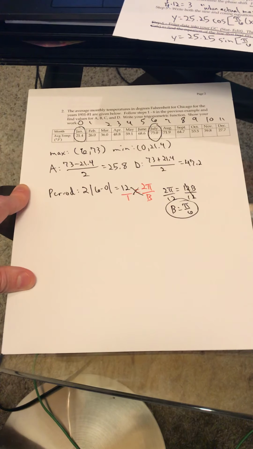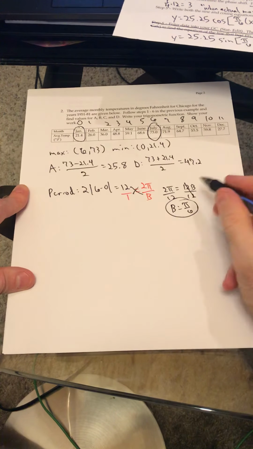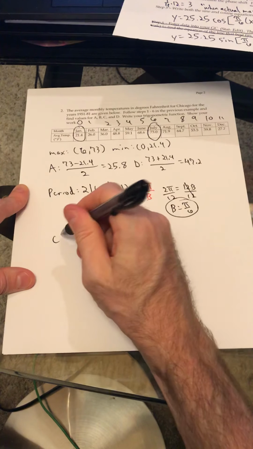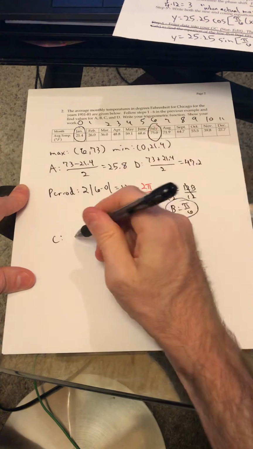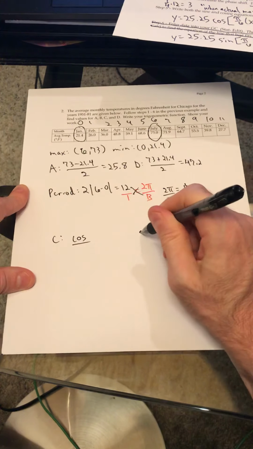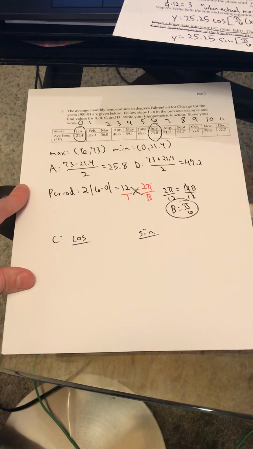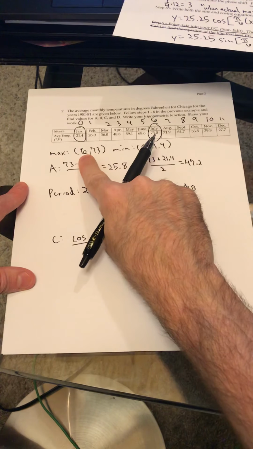All right, so again, that's b. Now c. Again, we have to do 2 of these, cosine and sine. Cosine's your easy one. When does the maximum occur? Well, at 6.